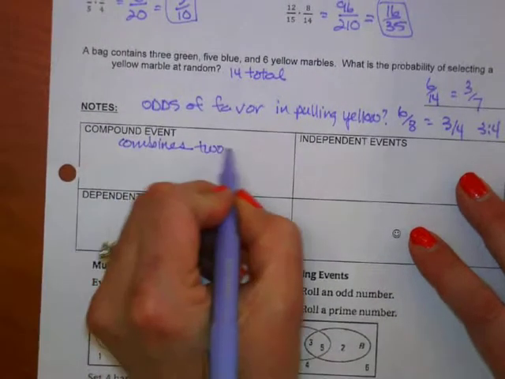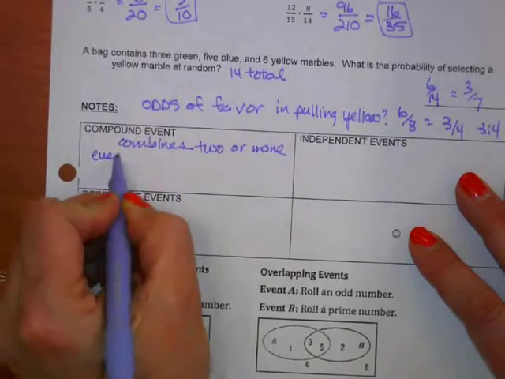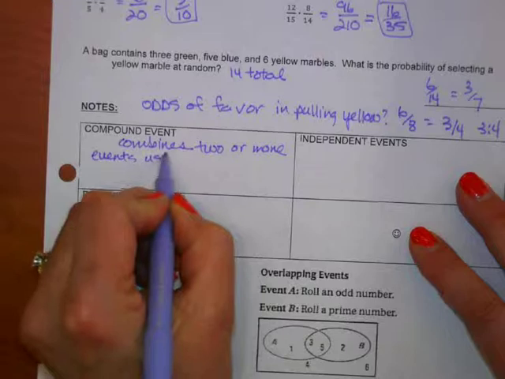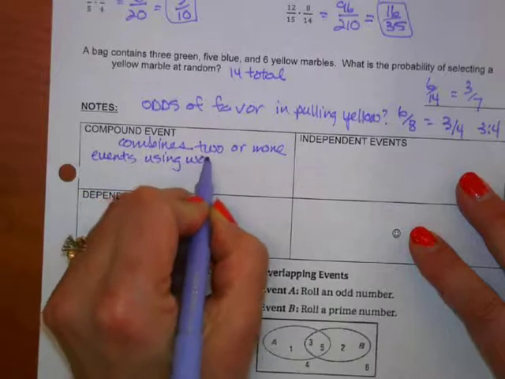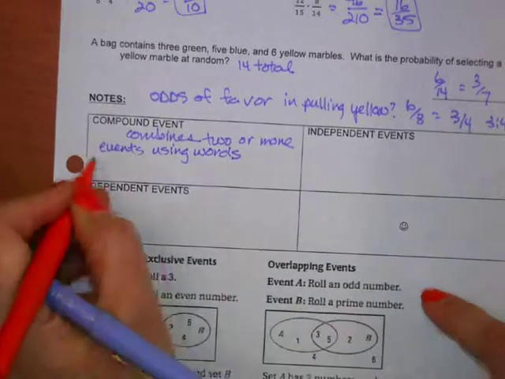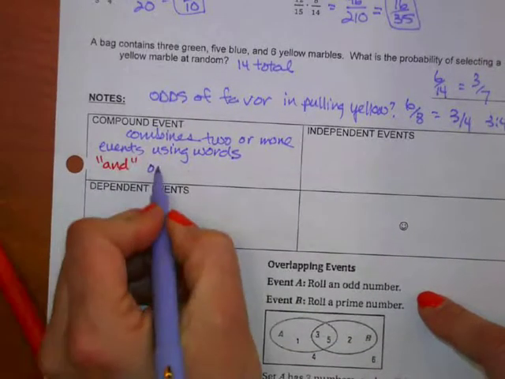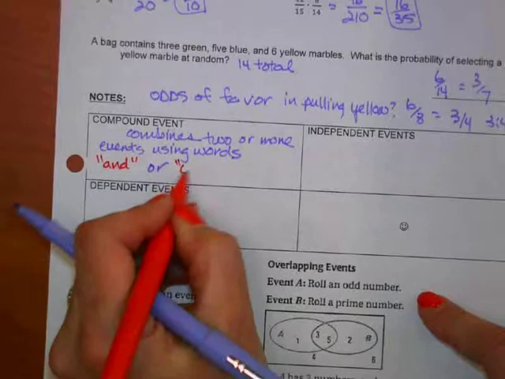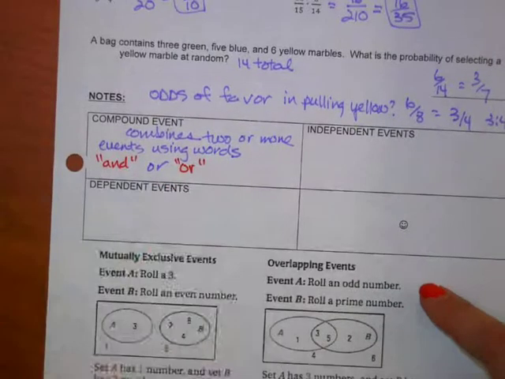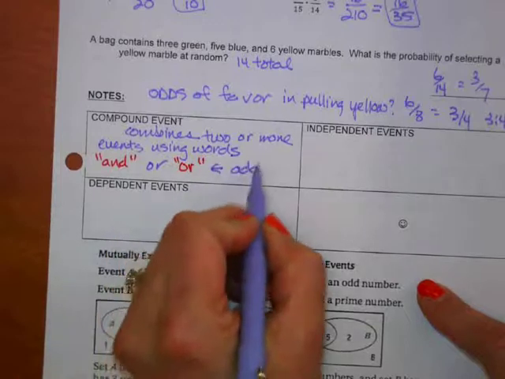A compound event combines 2 or more events using words. So if you see these words, and, or, you'll see what I mean when we get into this. That means that you add the events.